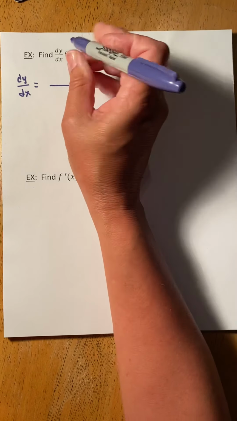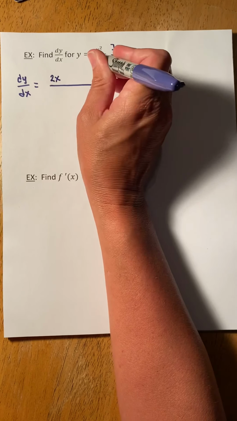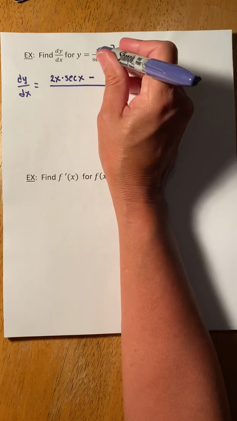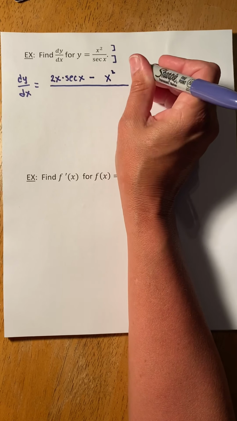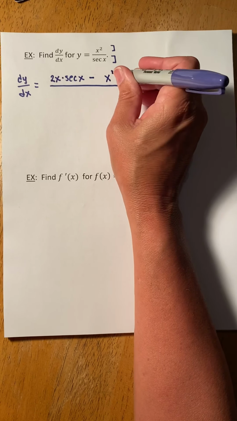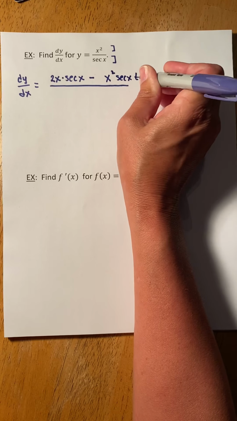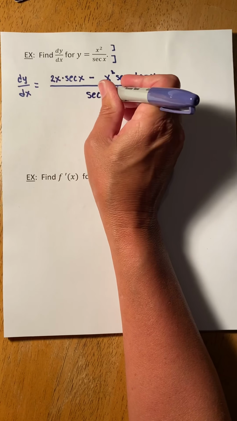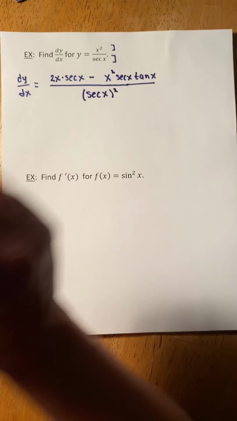The derivative of the top is 2x times the plain old bottom, secant of x, minus plain old top, times the derivative of the secant, and the derivative of the secant is the secant of x, tangent of x, all over the bottom squared, secant of x squared.